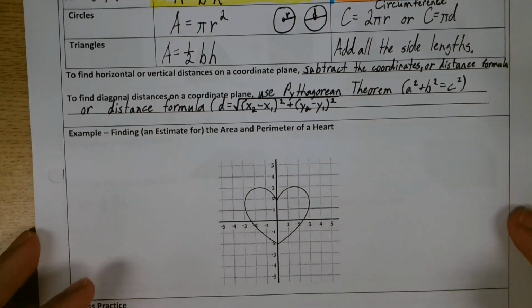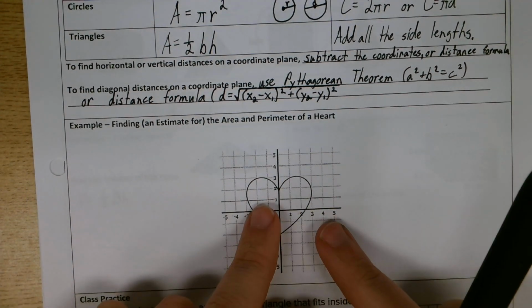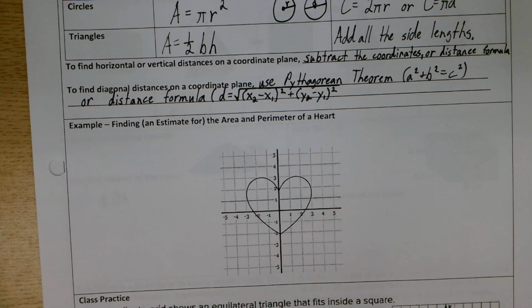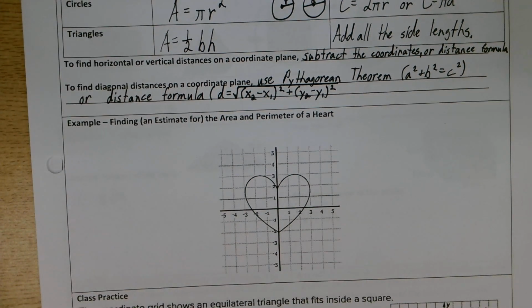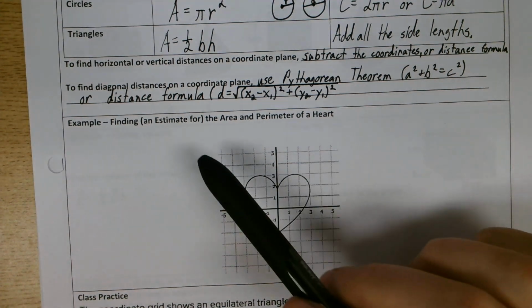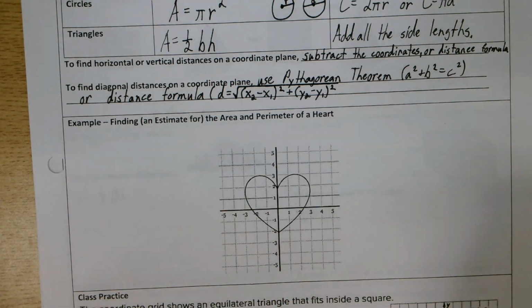We're going to take a look at quick estimates for the area and perimeter of a heart. We're going to find an estimate for the area and perimeter of this heart.